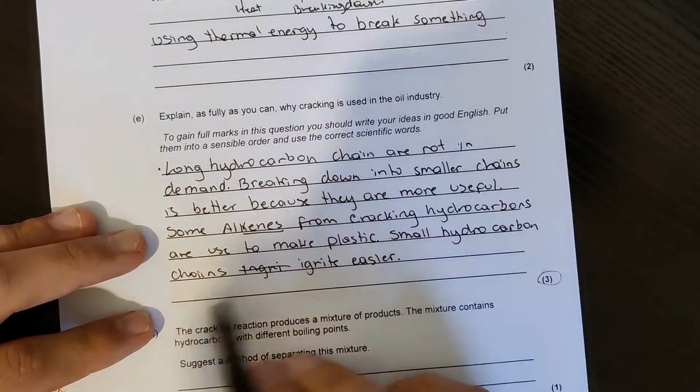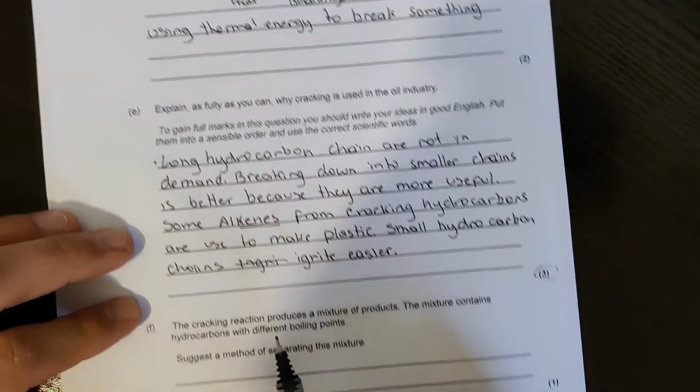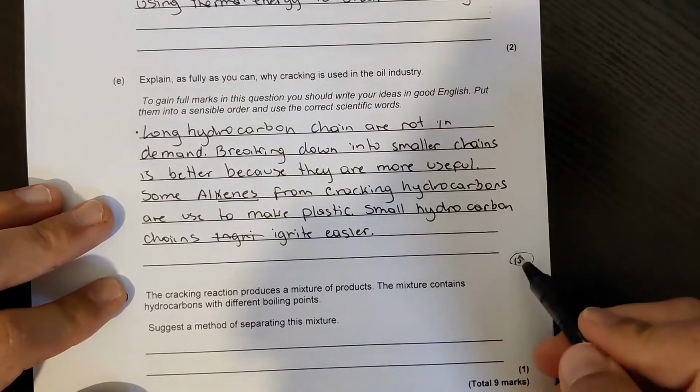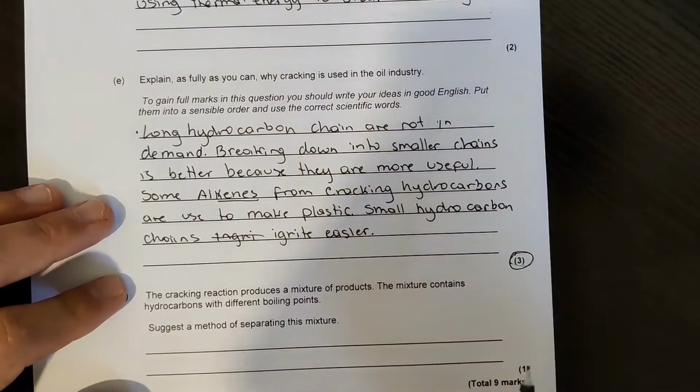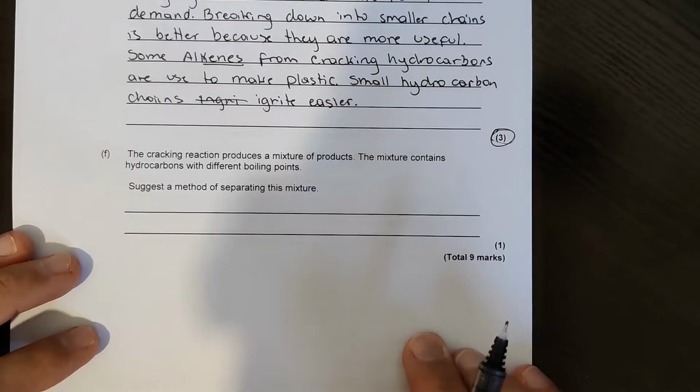And small hydrocarbon chains ignite easier. Okay, so this is some of the things that you want to write down when it comes to that question. I've written 4 different points, although the question is only 3 marks, just in case we can have that extra one there. Okay, now the cracking reaction produces a mixture of products.